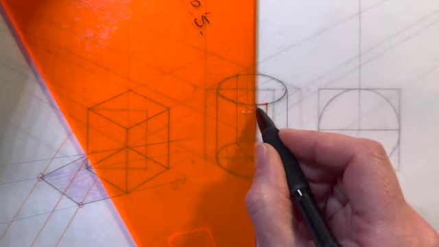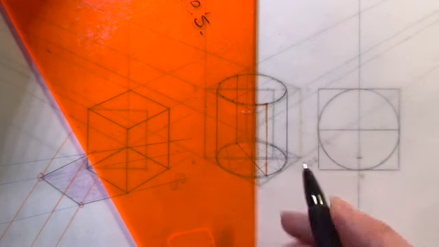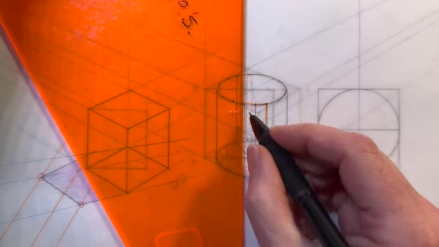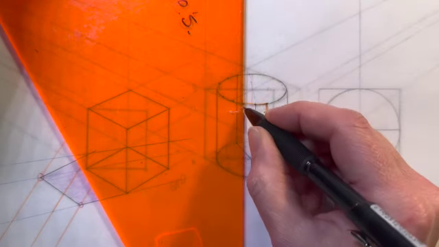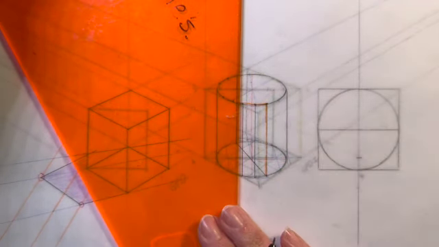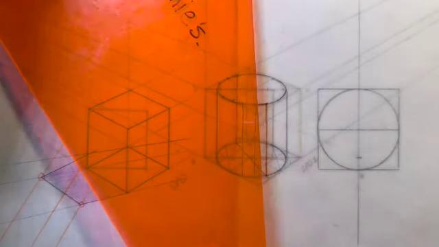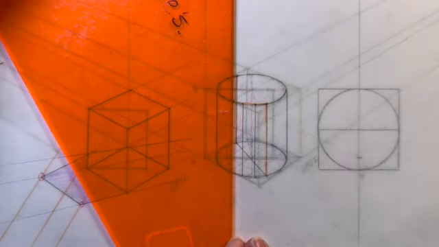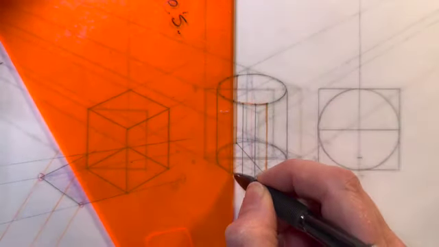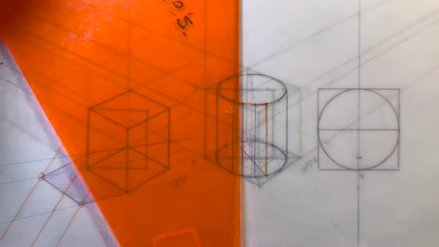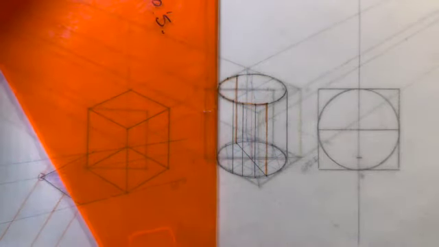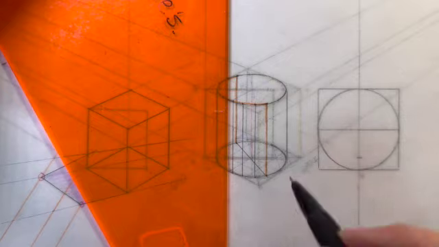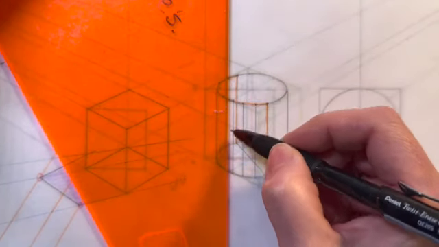Draw that point. Connect that line. We're doing the same here. Draw my point, connect the line. This guy too. I do recommend finding each point as you go. Otherwise, you can get confused as to who goes where. Like, for example, this is coming from that back edge, so it's only going to come down to here.